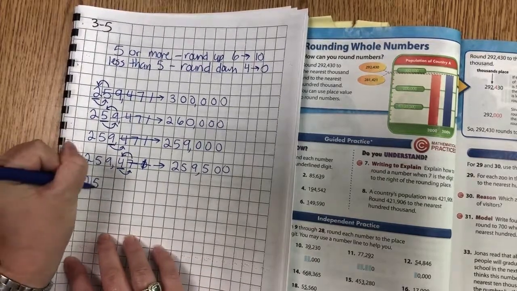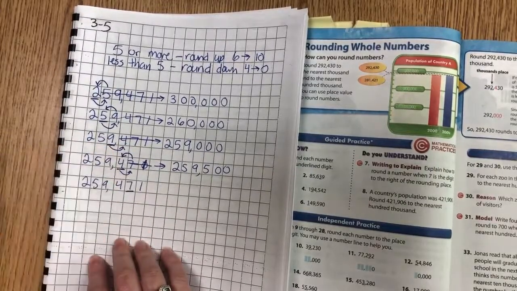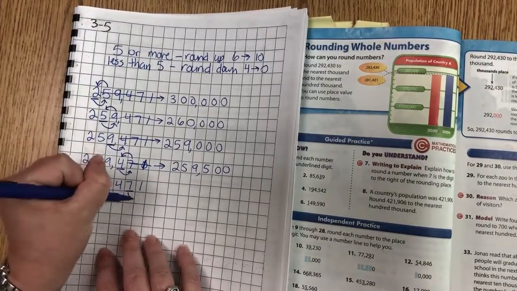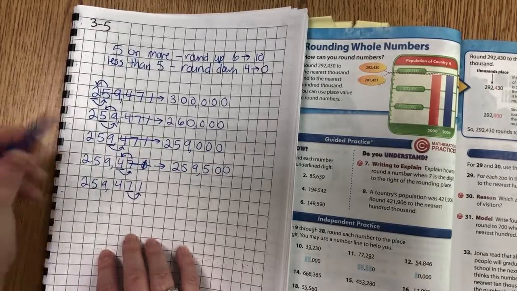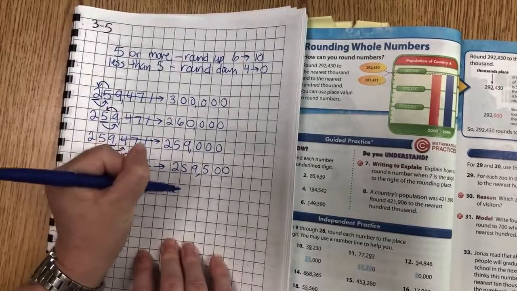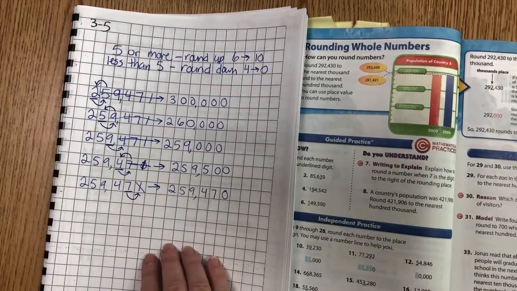Let's try another one. 259,471. This time to the nearest 10. So I underline the place value. I draw an arrow to the number coming after it, the number 1. 1 does not do anything to 7. It's going to zero itself out. So it becomes 259,470. And we don't round to the nearest 1. Do you ever round to the nearest 5? No, it's only 0 or 10 when we're rounding. You either go all the way down or all the way up.